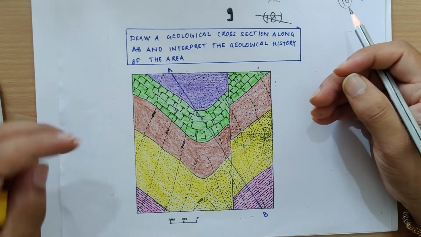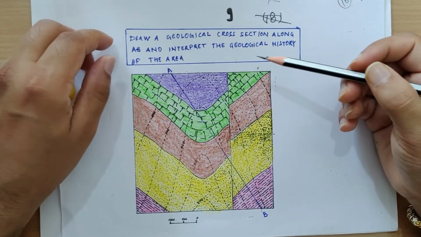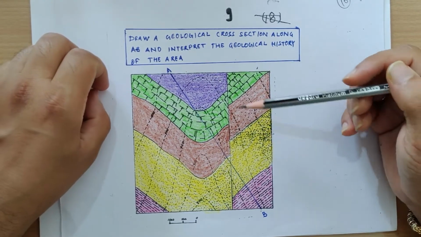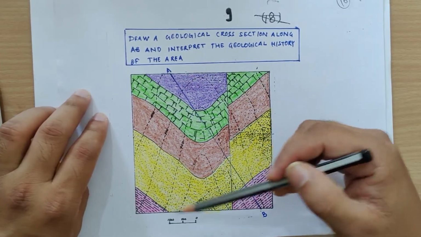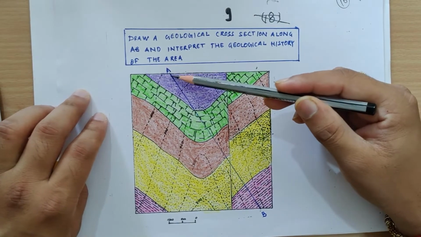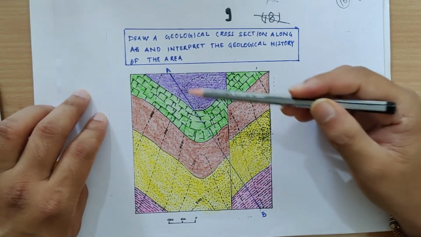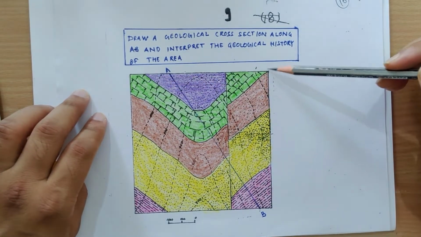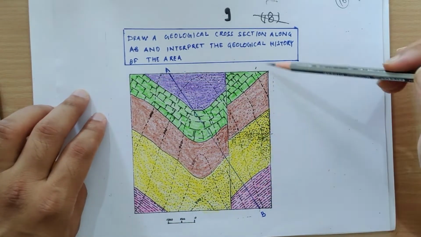Welcome everyone. Today we are going to learn the drawing of geological cross-section and interpretation of geological history of this particular area. So we are going to draw the cross-section along this line AB today. So we have been provided with this map today.